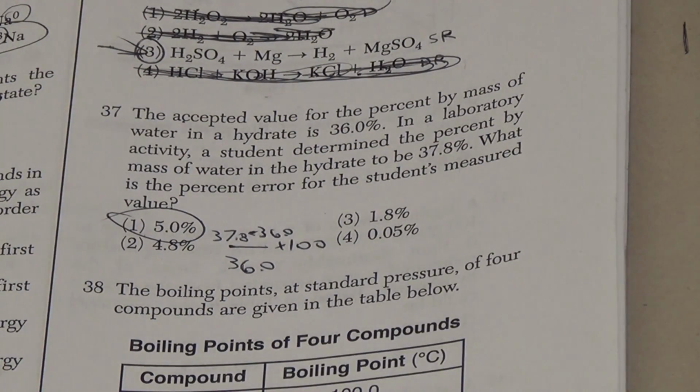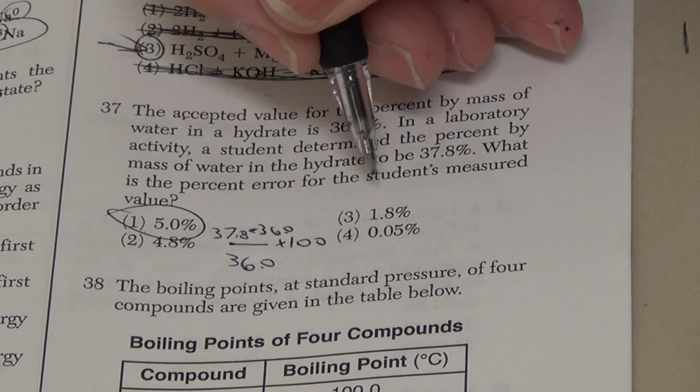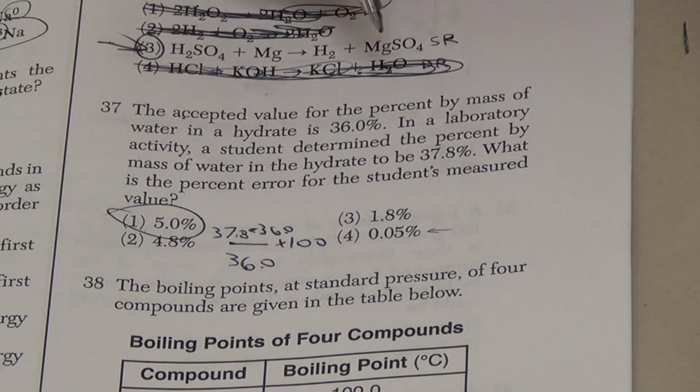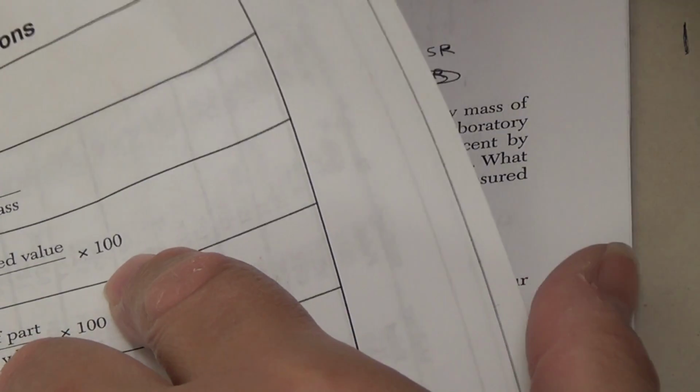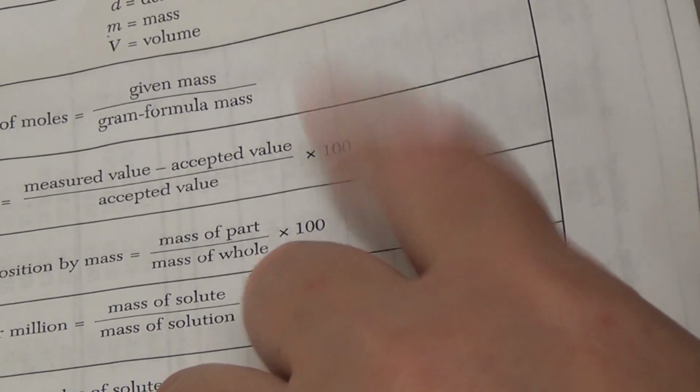Choice 1. Now, if you forgot to multiply by 100, you'd probably get choice 4. Don't forget to multiply by 100. It tells you to do that right here. Here, anyway, see, multiply by 100, barely see it. No, there we go, times 100.